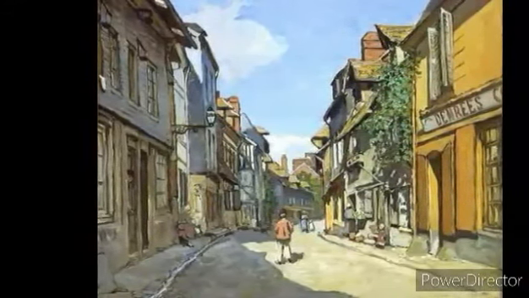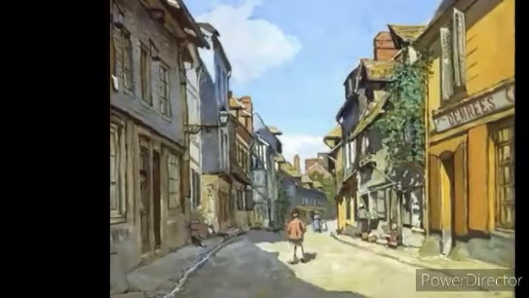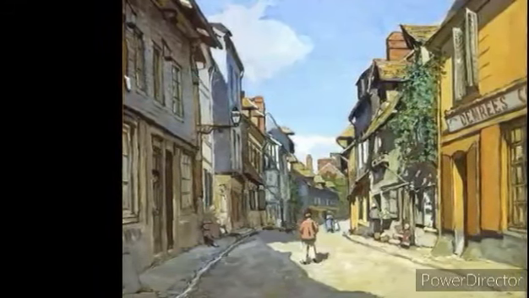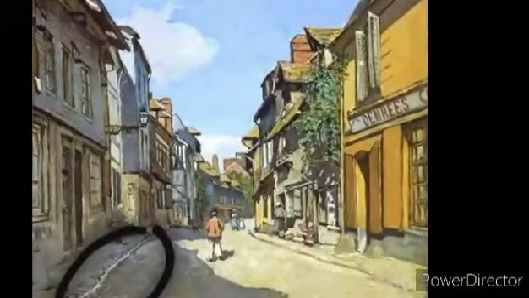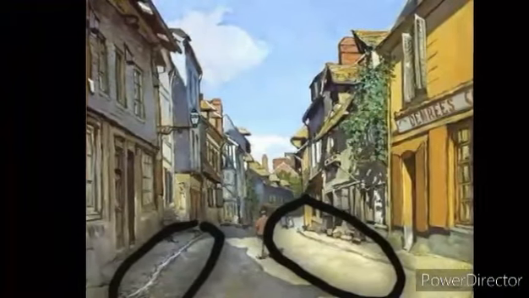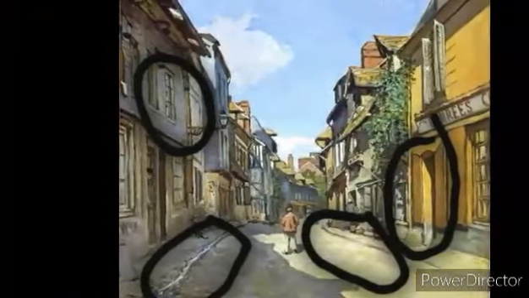In this painting by Claude Monet titled La Rue de la Bavolle at Honfleur, you can find the first basic element, which is line. You can find it on the road and on each part of the houses. You can see the curved line, parallel and vertical lines on the door, windows, and even on their roofs.